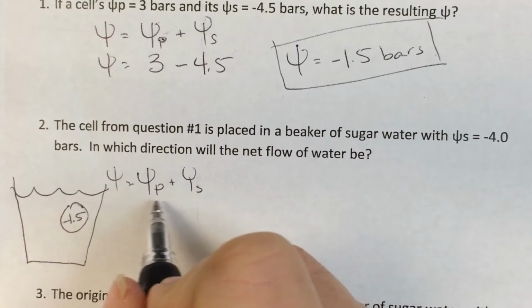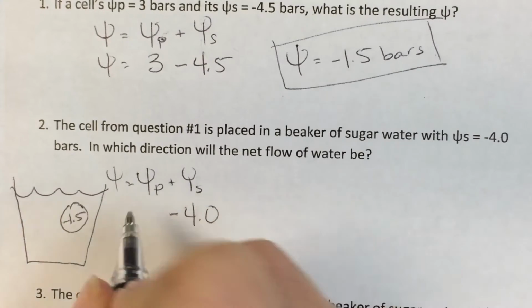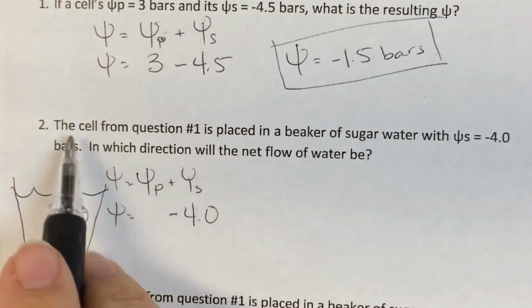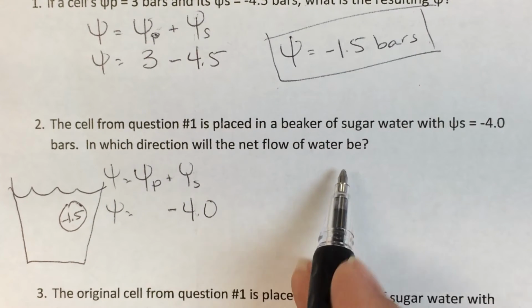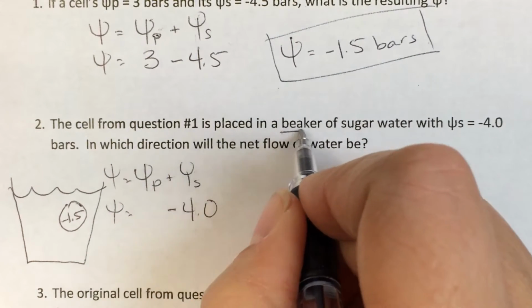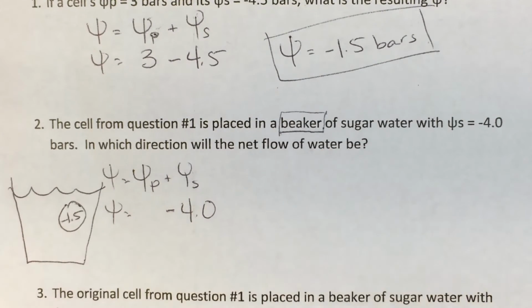You might be wondering, how do I get that p value? We know our solute value is negative 4.0, but you look back in the problem and can't find anything. They did give us a huge clue though, because they said a beaker of sugar water. A beaker is normally an open container.